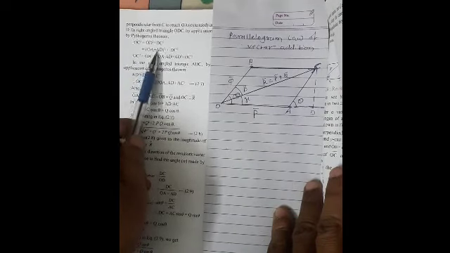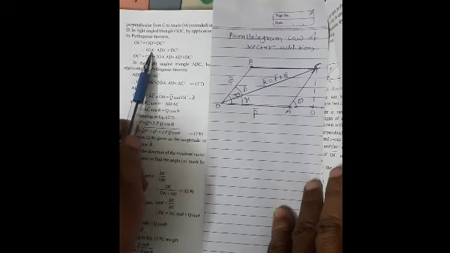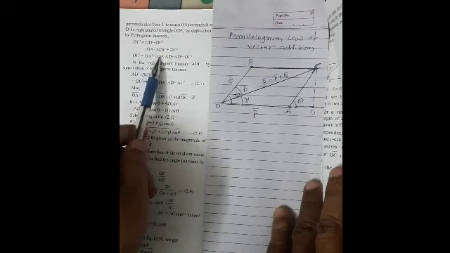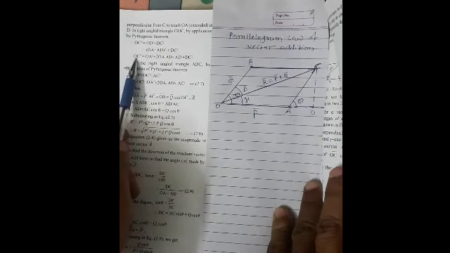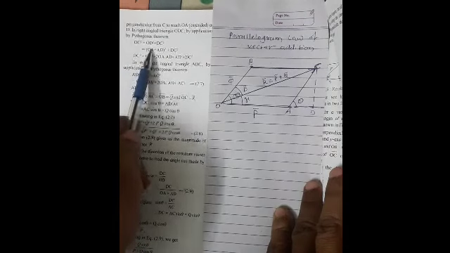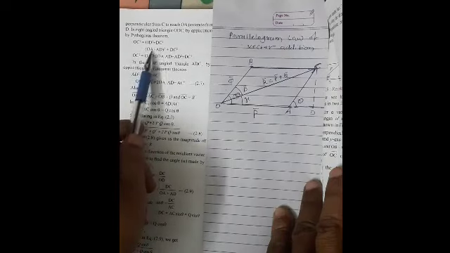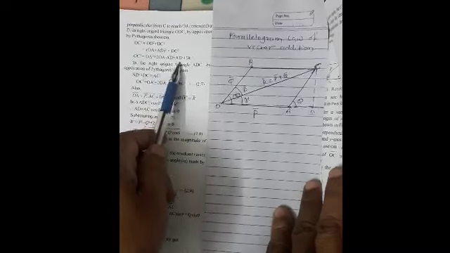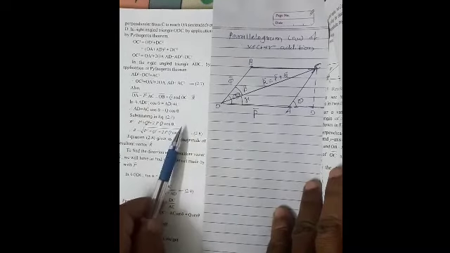How can it be expanded? OA plus AD: first term square plus second term square, and then first into second, twice. Then see here, OC square is equal to OA square plus twice OA into AD, then plus AD square, and the last one is DC square.